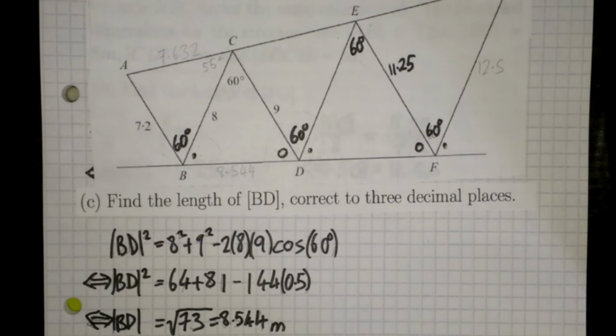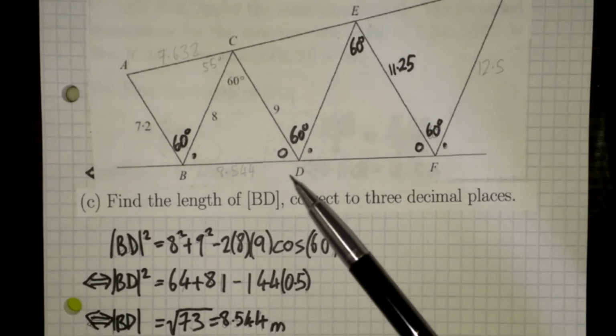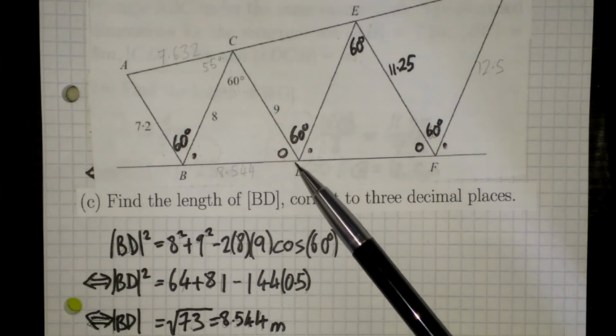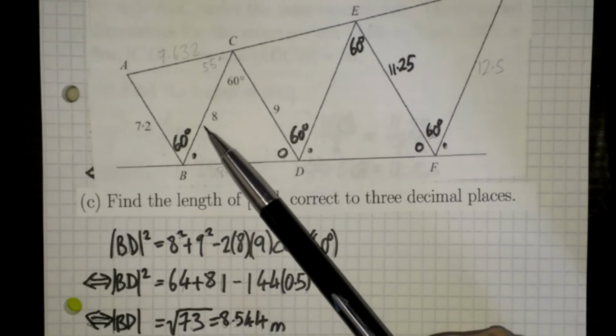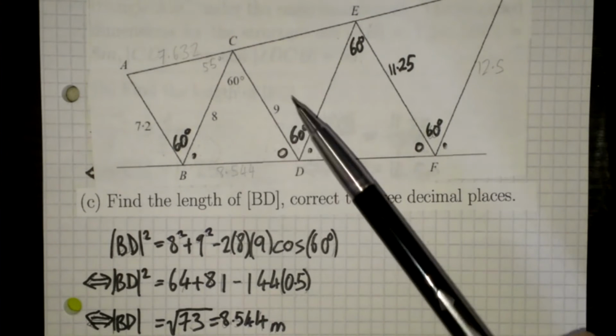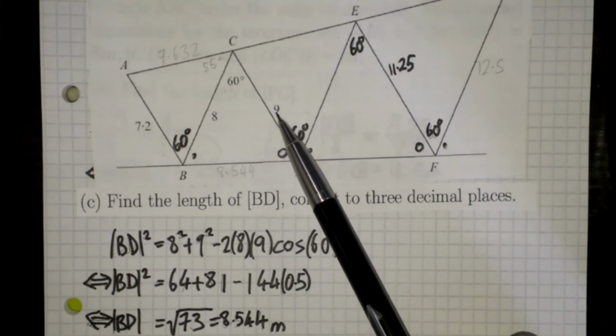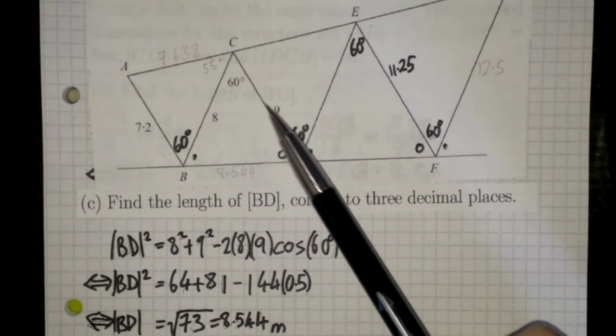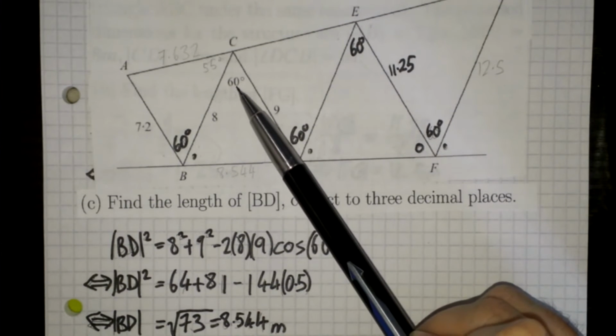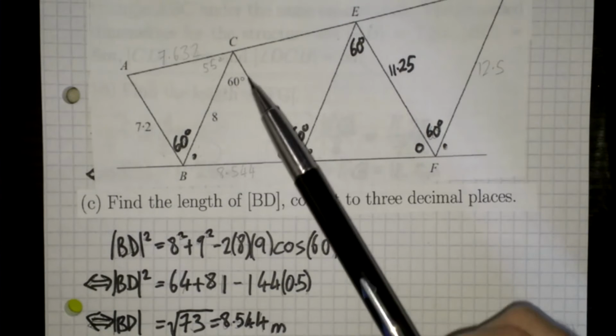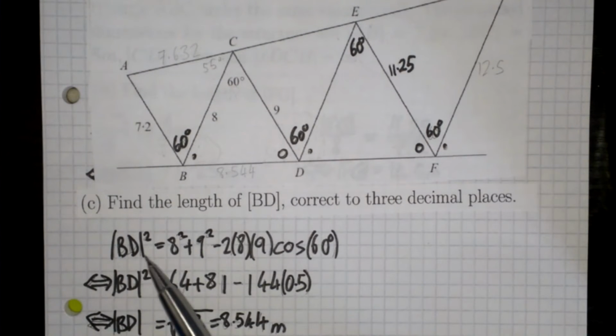Using the cosine rule, we can say that this length BD that we're looking for squared is equal to the sum of the square of the other two sides minus twice the product of those two side lengths times cos of the angle opposite to the one we're looking for. So we get BD squared is equal to 8 squared plus 9 squared minus 2 times 8 times 9 times cos of 60. And you work that all the way through and you get 8.544 meters.